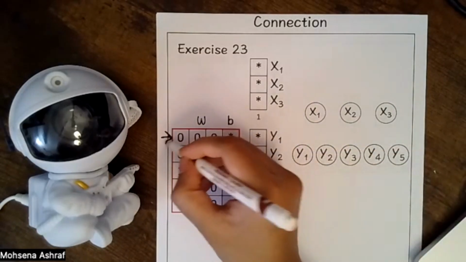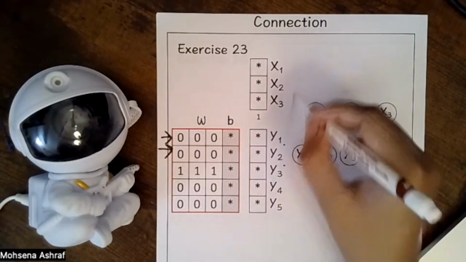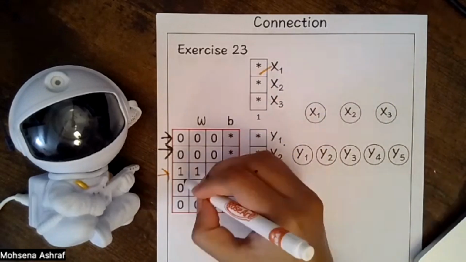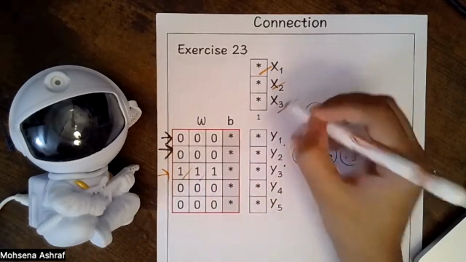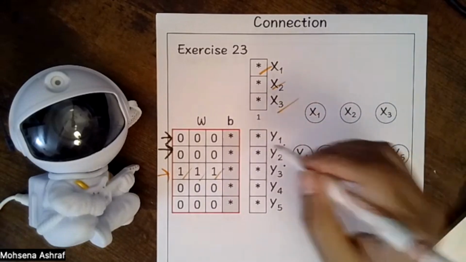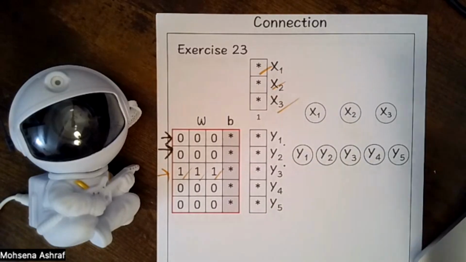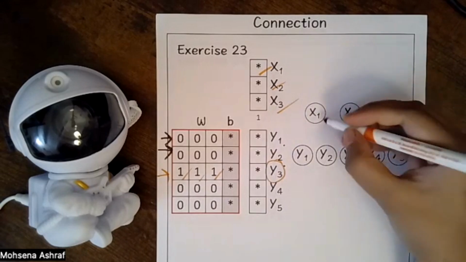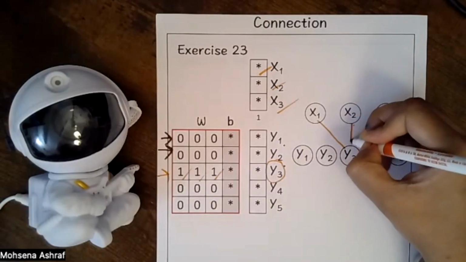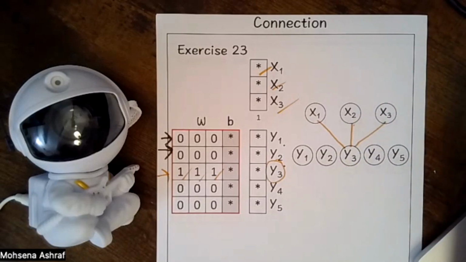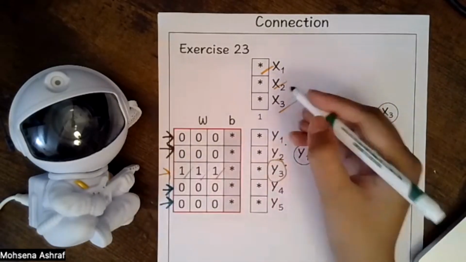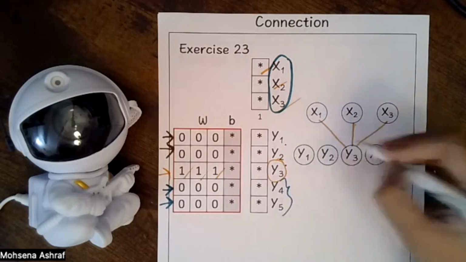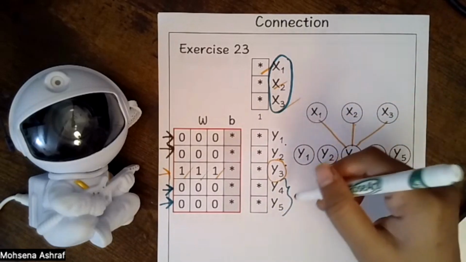Next, for the first 2 rows, that means for the output of y1 and y2, none of the inputs have an impact. But for this row, x1 gets multiplied by 1, x2 gets multiplied by 1, and x3 gets multiplied by 1. So all the 3 inputs are getting multiplied by some weights. So all the 3 inputs will have an impact on the output y3. So x1 gets a connection to y3, x2 gets a connection to y3, and x3 gets a connection to y3. And for the last 2 rows, again, there is no impact from x1, x2, and x3 to y4 and y5. So we don't get any connection from x1, x2, x3 to y4 and y5.